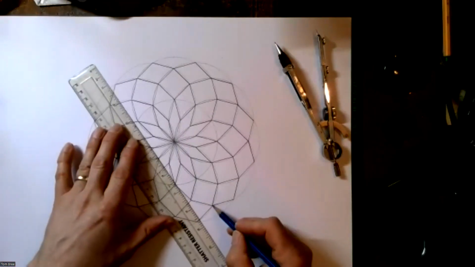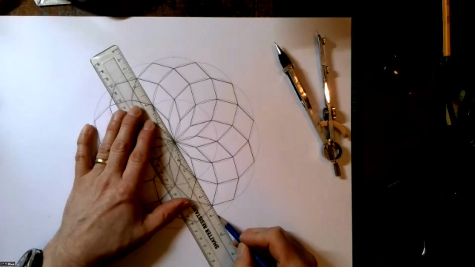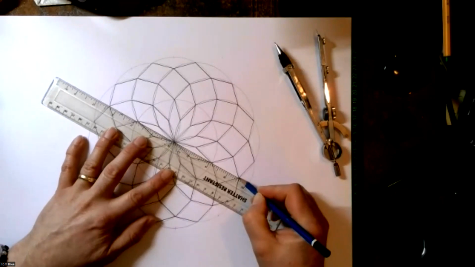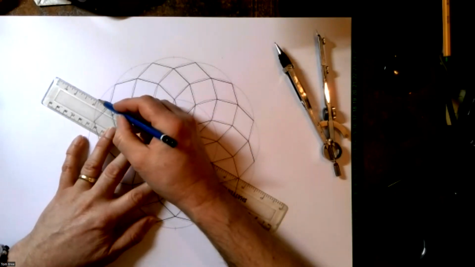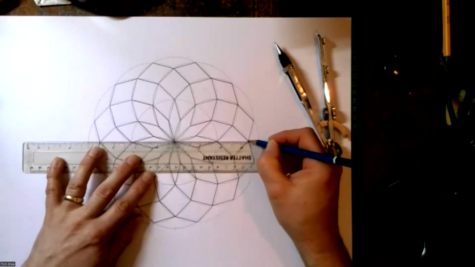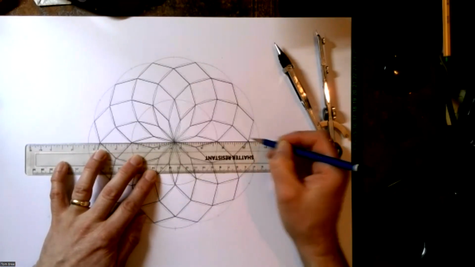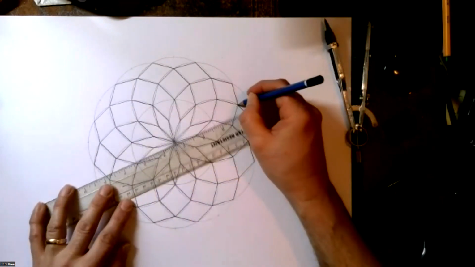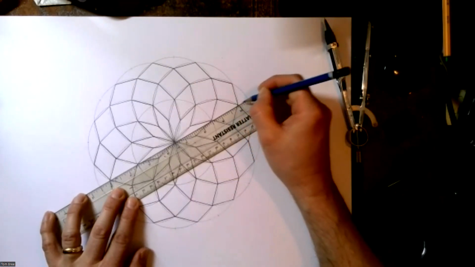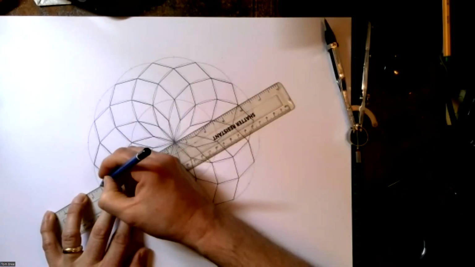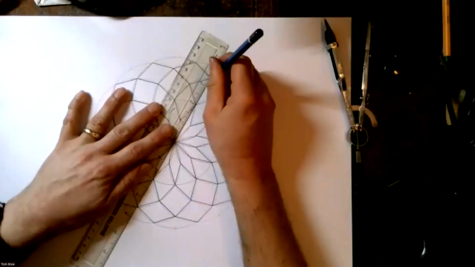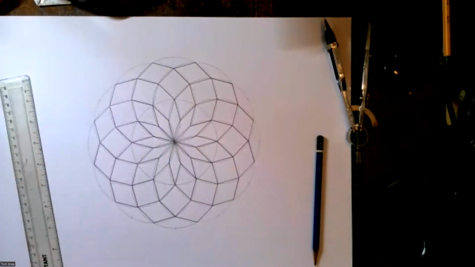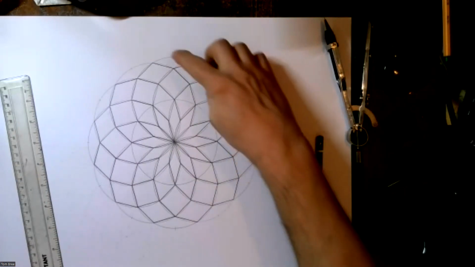So I'm going to put the equivalent ones all the way through. So that's it. I have my 12 points marked.